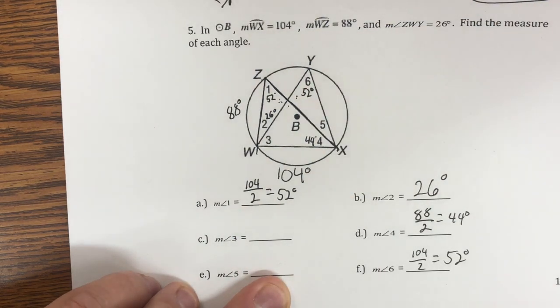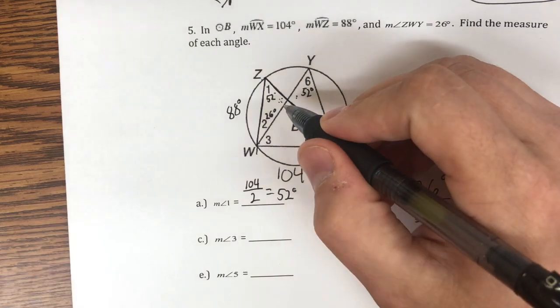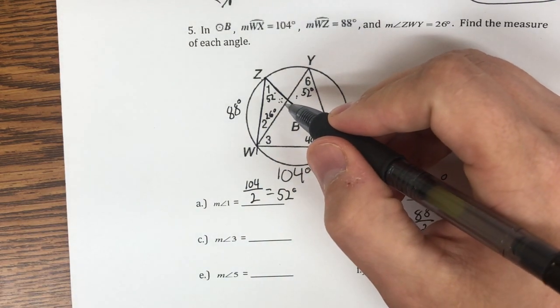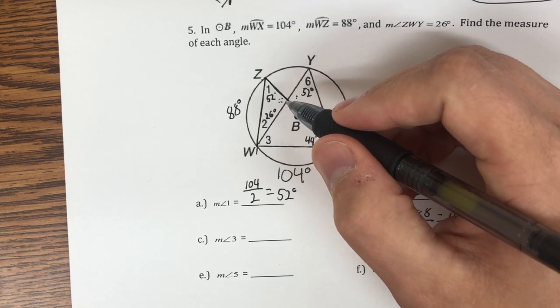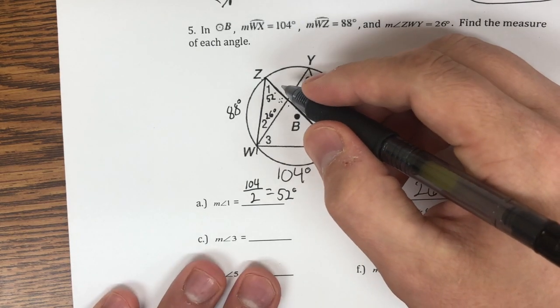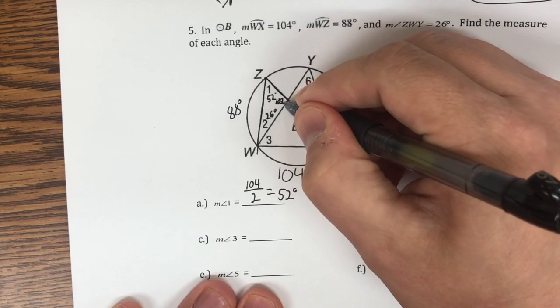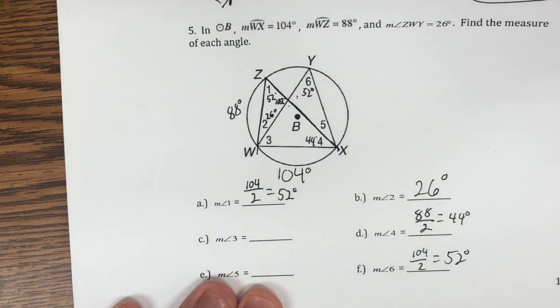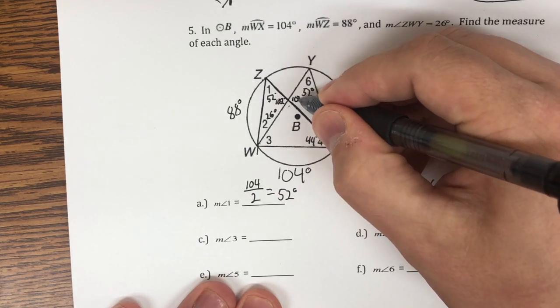All right, now we're going to use that triangle. Let's find this angle here. 180 minus 52 minus 26 is 102 degrees. So this angle is 102. If that angle is 102, its vertical angle is also 102.